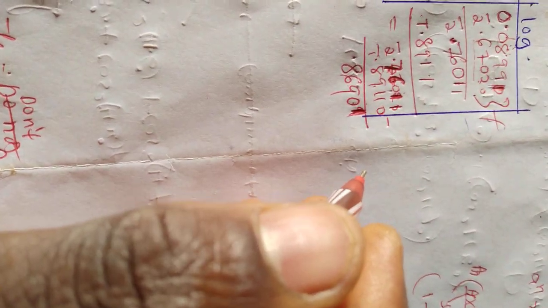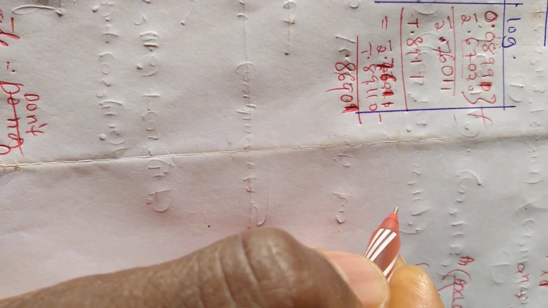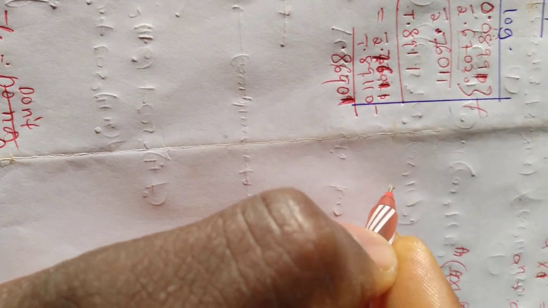You borrow 1 from here, you get 8, that is 16. Now subtract, you get 8. And also we have minus 2, you subtract 1.